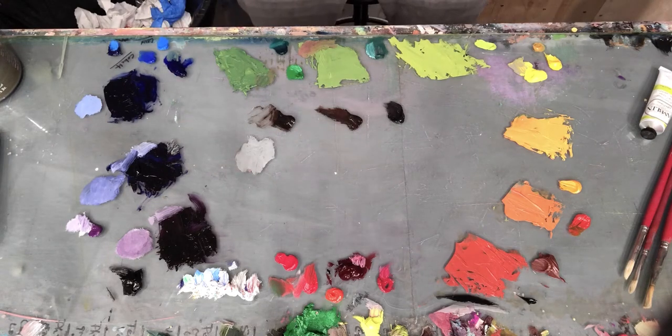All right, so I like to try to keep it simple. When I'm mixing, you can get to most colors by only mixing three colors, and that doesn't include your white. Sometimes it's just two colors. I try not to go past that. I mean, sometimes you do and it's fine.